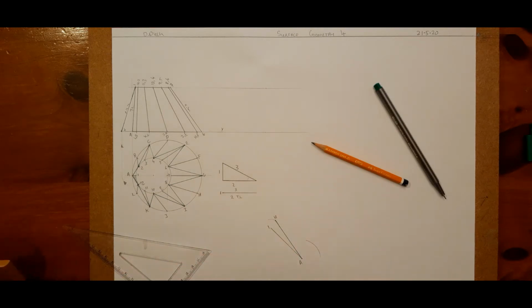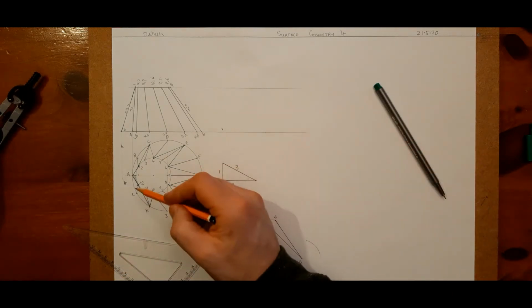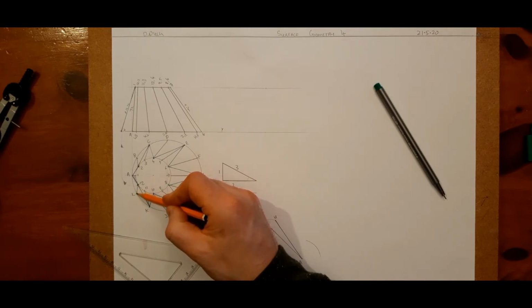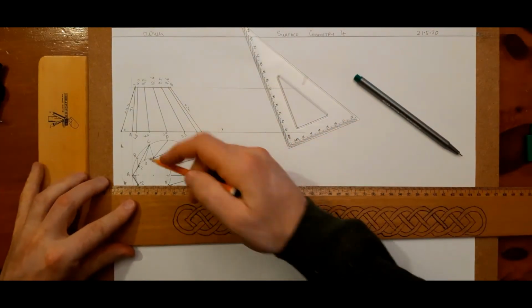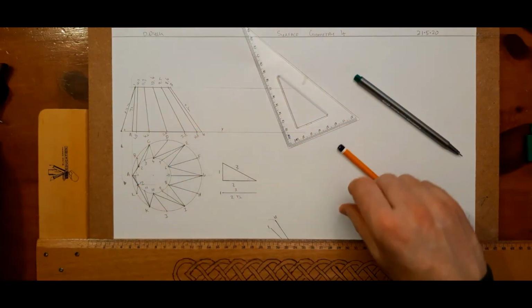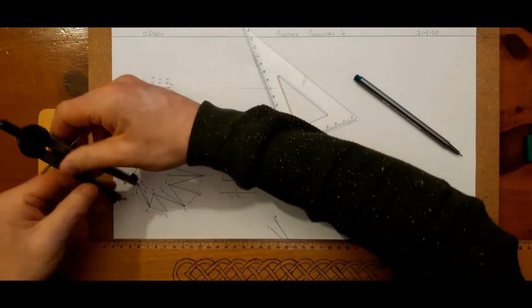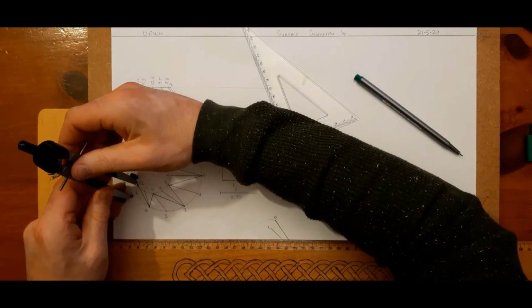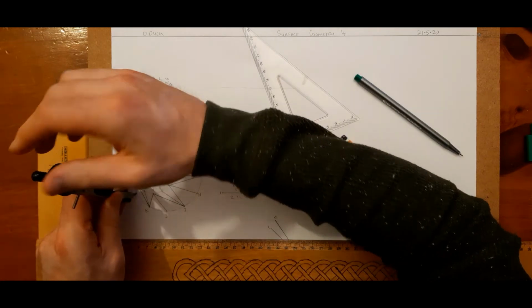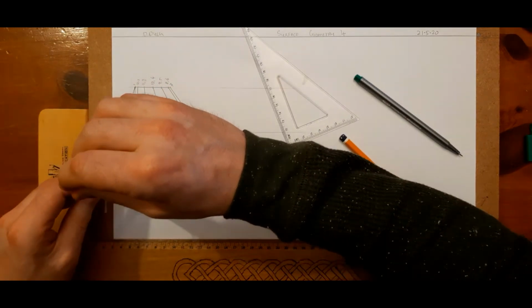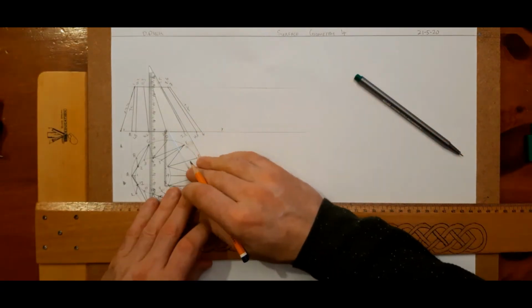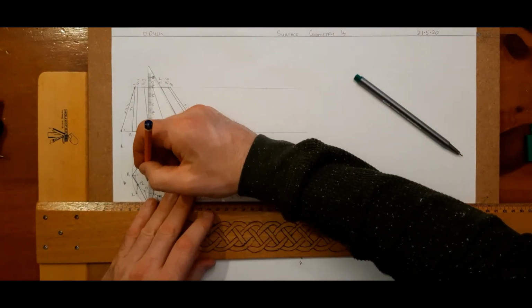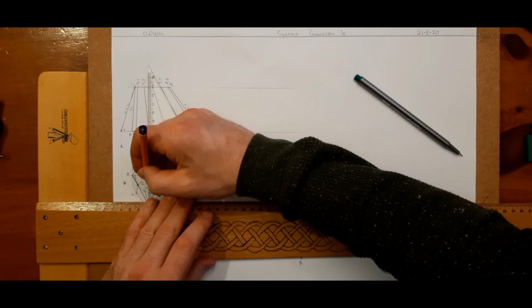Now, what I need to find out is the true length of this sloping line. I'm just looking at the true length of the baseline of that triangle there. So again, get your compass, swing it around, bring it up.